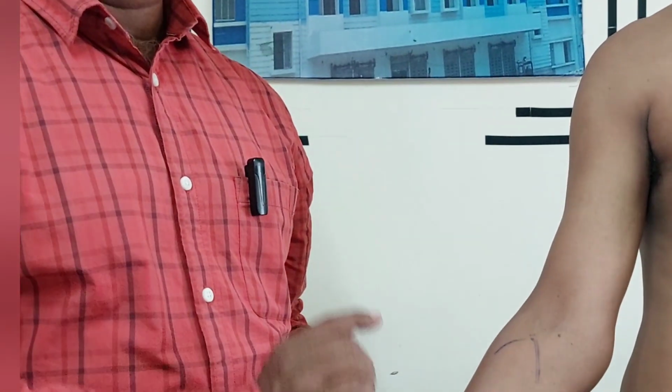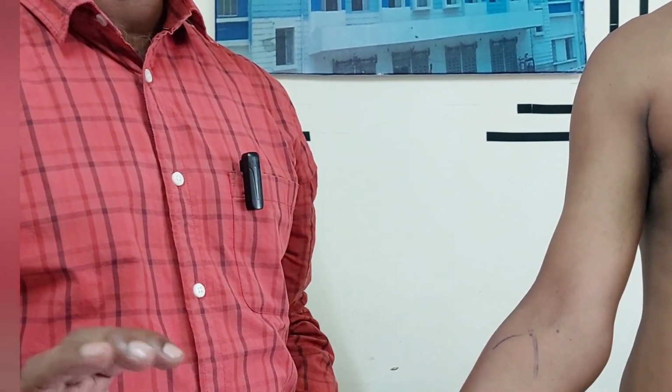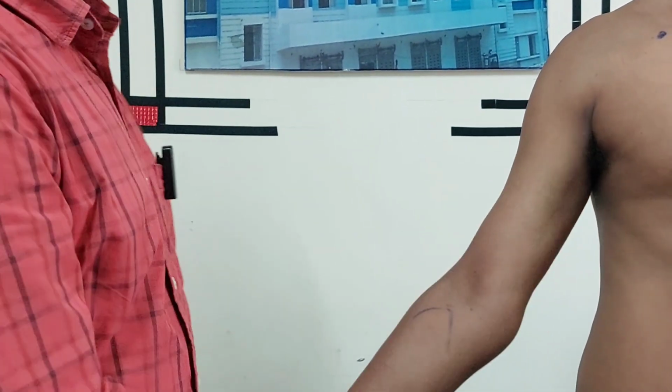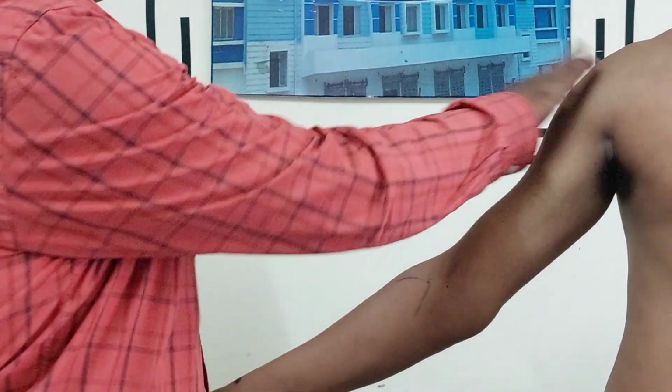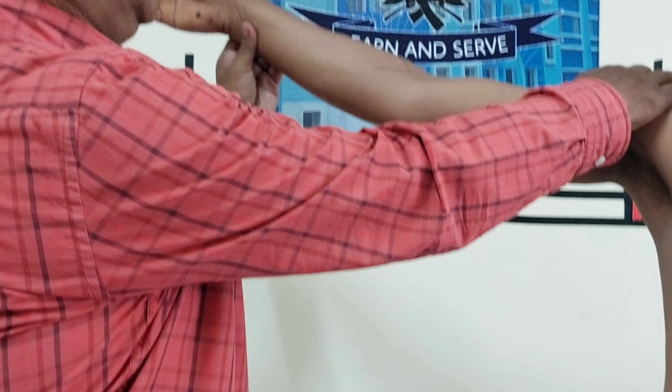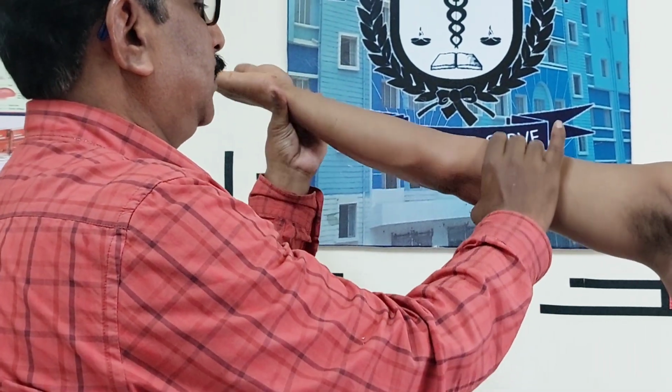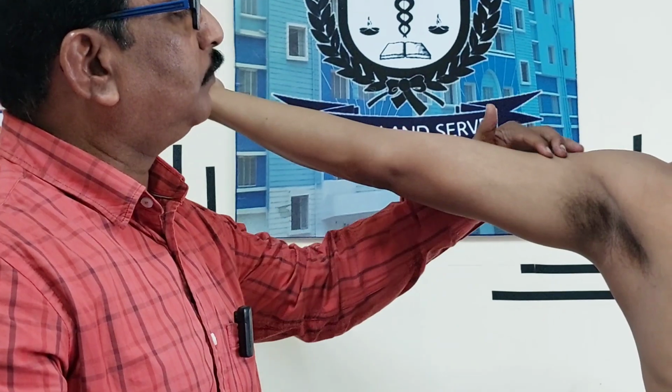Next part I will show the beginning of brachial artery, radial nerve, median nerve and ulnar nerve. I already have shown you the termination of brachial artery. Now I will show you the beginning of brachial artery and the three important nerves. For this, the person is asked to abduct his shoulder and then laterally rotate so that the palm is facing upwards. Then I can follow the anterior axillary fold.